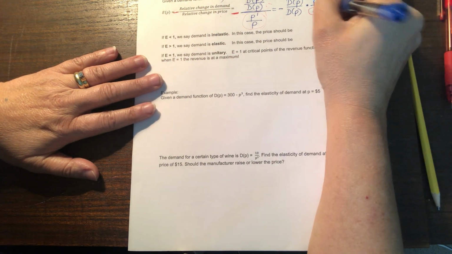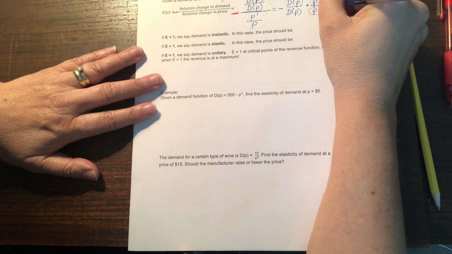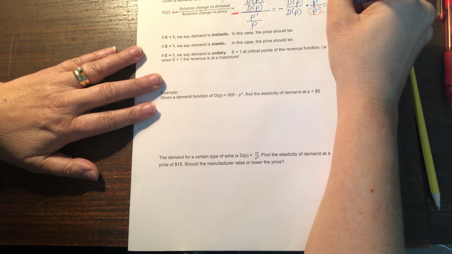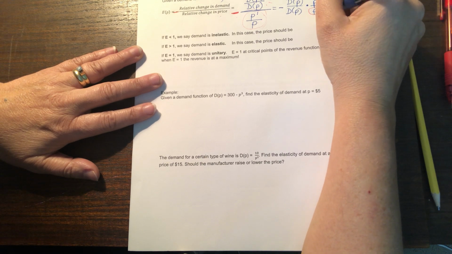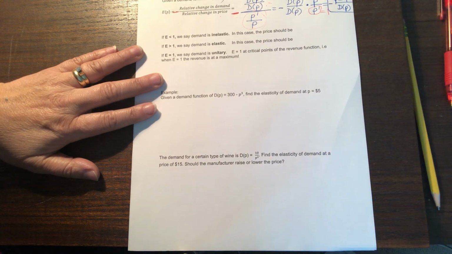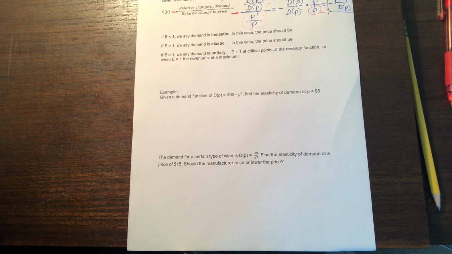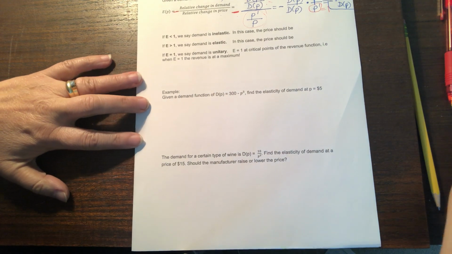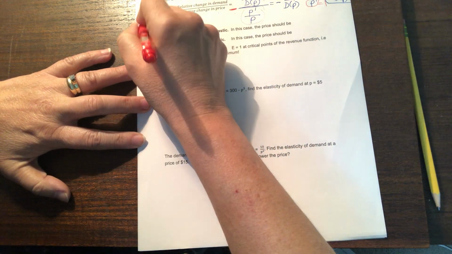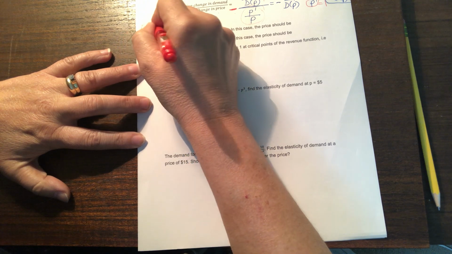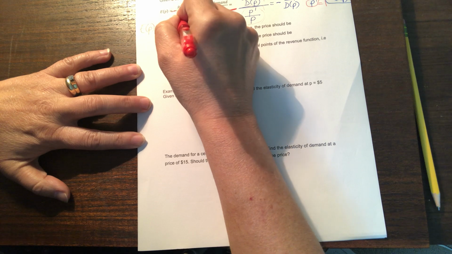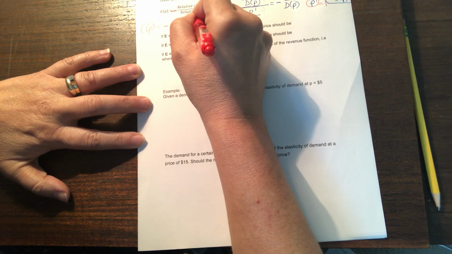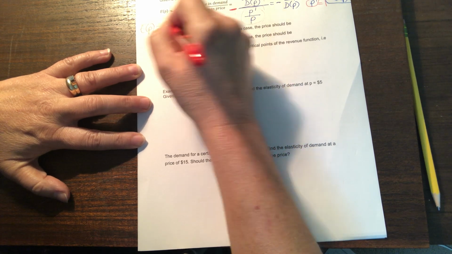So putting this together, you get this formula that says P times d prime of P divided by d of P. So this is the formula for the elasticity of demand. Okay, so I can write it one more time for you. We're going to use it in the next example. So it's negative P times d prime of P divided by d of P.